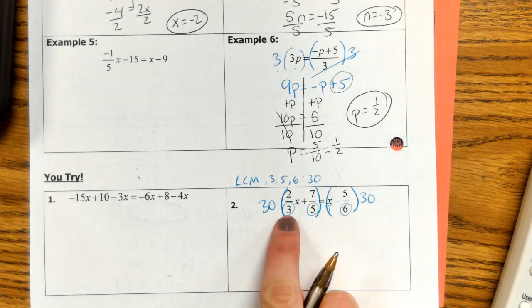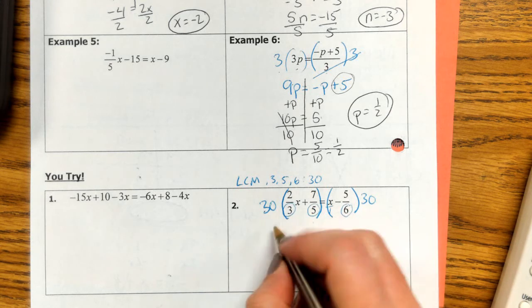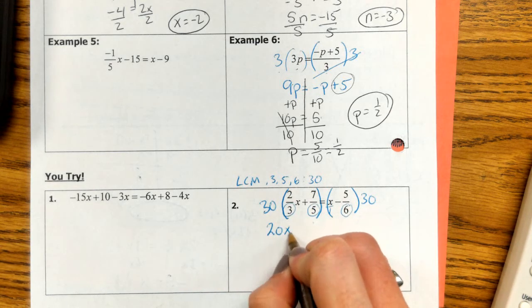30 times 2/3. 30 times 2 is 60. 60 divided by 3 is 20. So this is 20x.